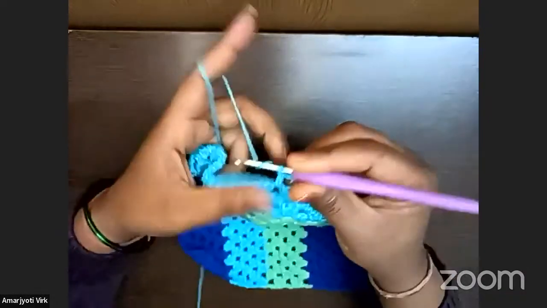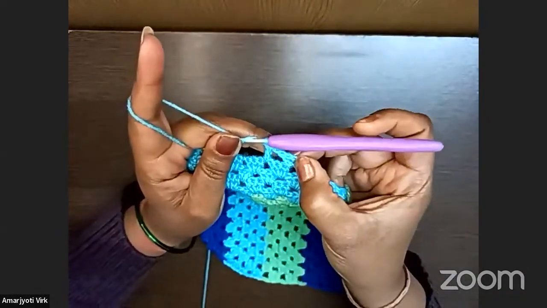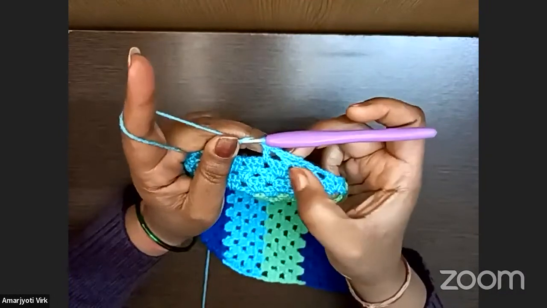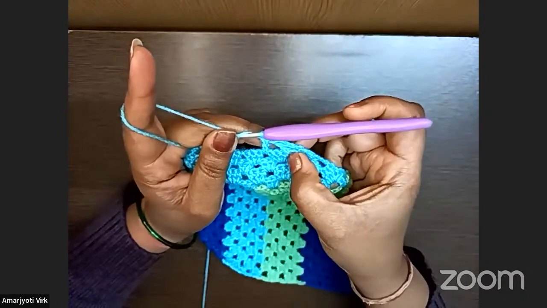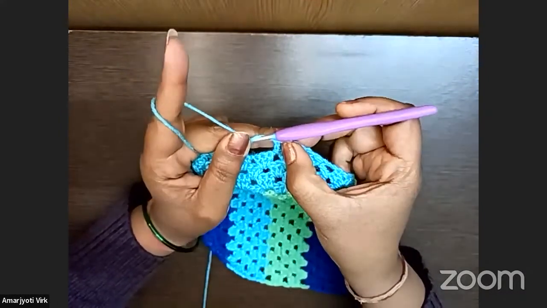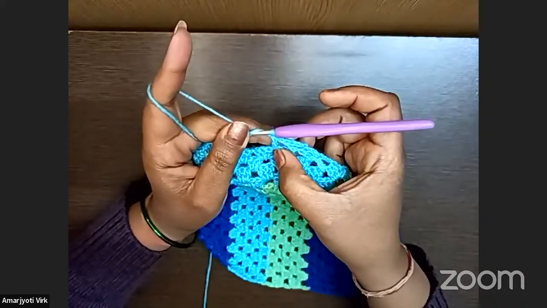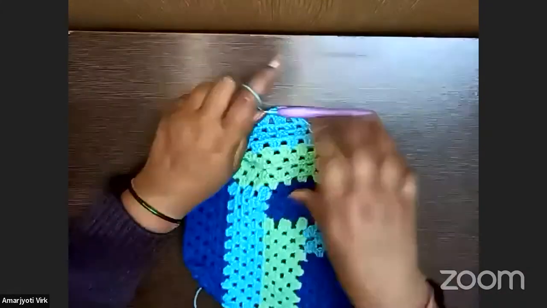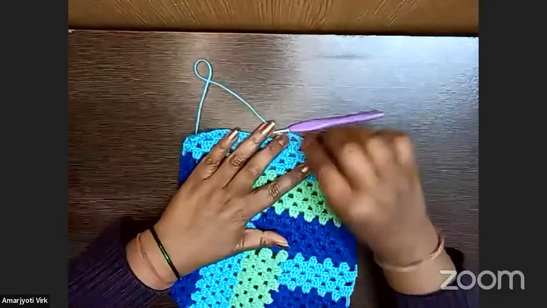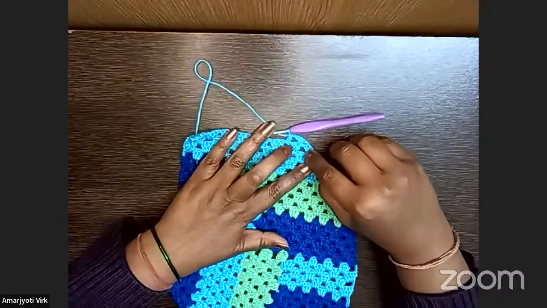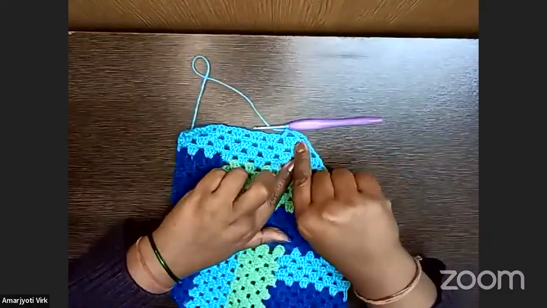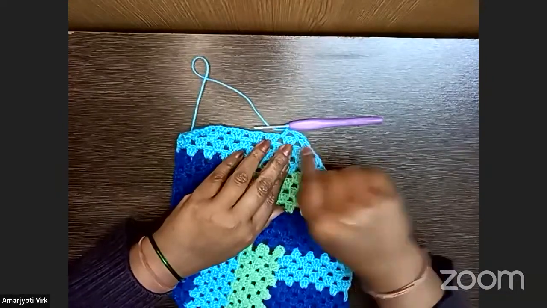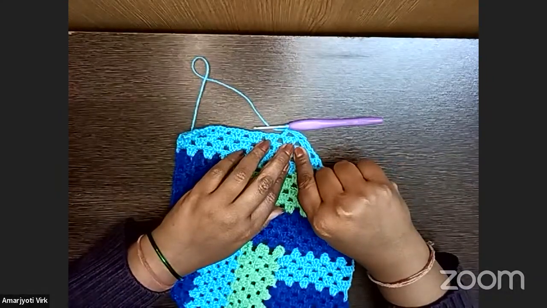I'm doing the 5th row as chain 3 to start the row, and then 1 double crochet in the first space. Chain 1 and 1 double crochet in the second space also. The chain 1 is not used in the other 5th row, no? Which one? This chain 1? Last row we are not using the chain 1, no?